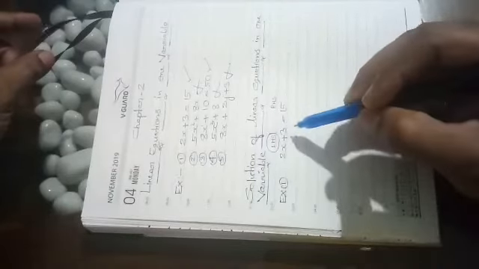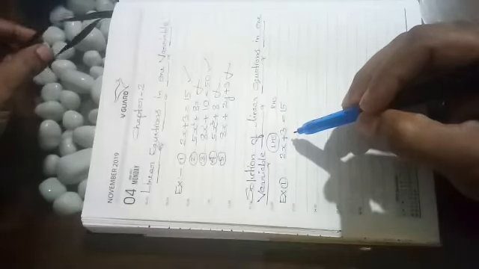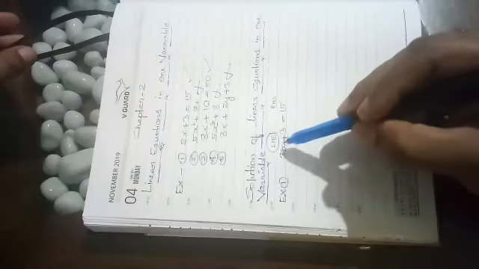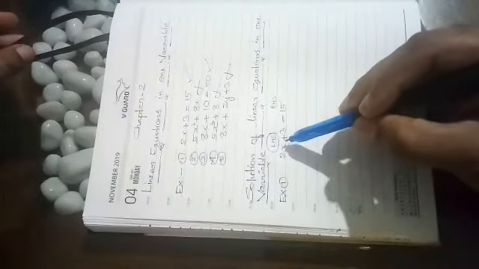When we use the method of transposing, some changes take place. First change, plus operation becomes minus. Into, that is multiplication, becomes division.